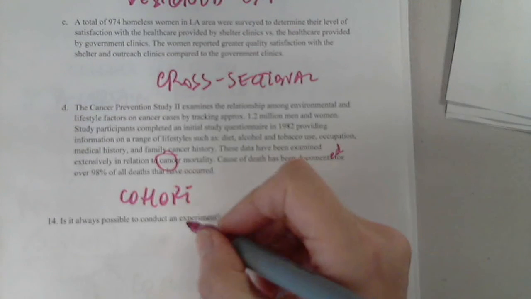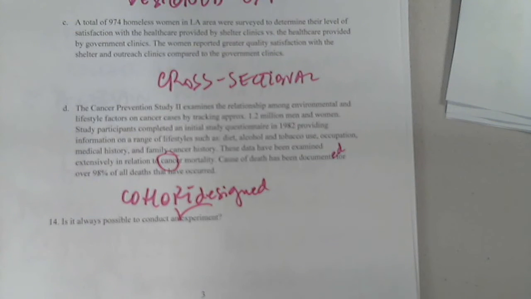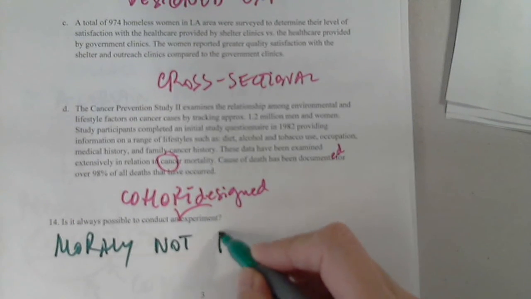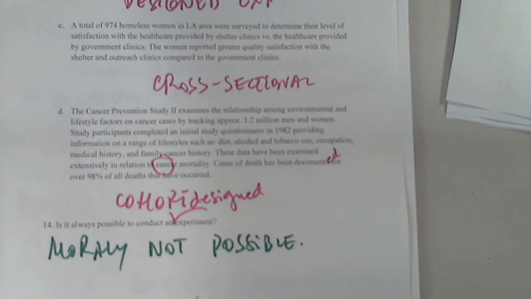By experiment I meant designed experiment. Of course. No, no. Morally not possible. There may be certain things that we want to study, but we cannot give that to a human being. Morally is not always possible. There are moral implications, and we cannot study in a designed experiment whatever we want.